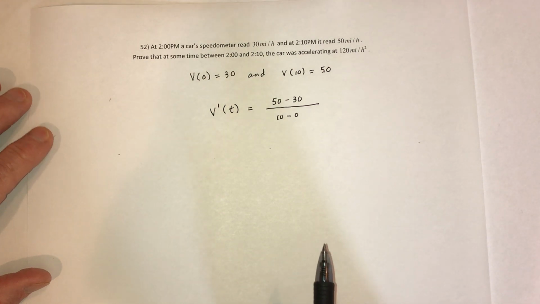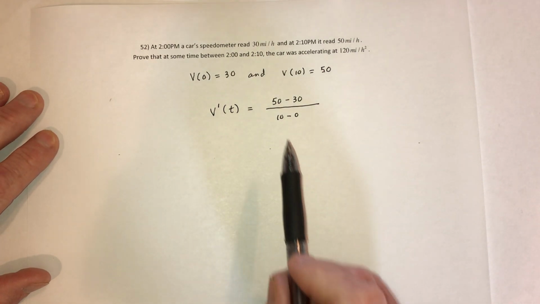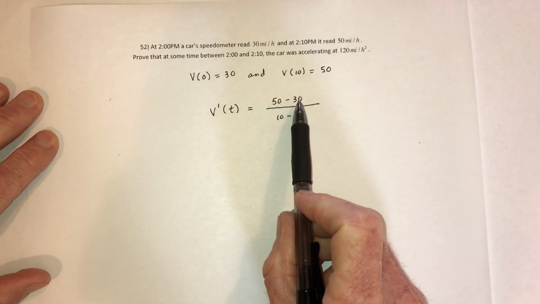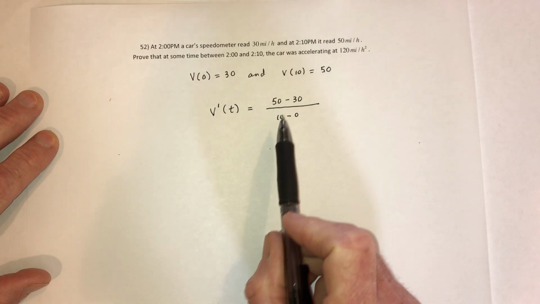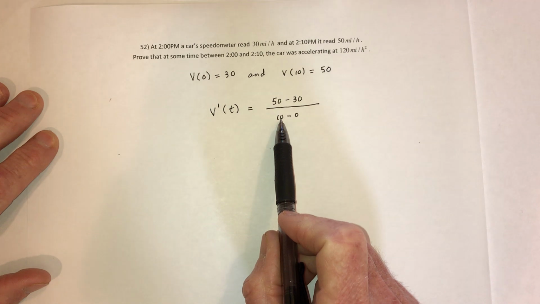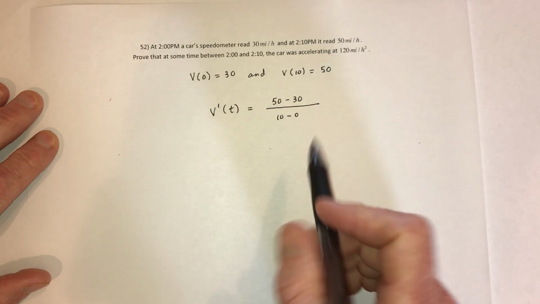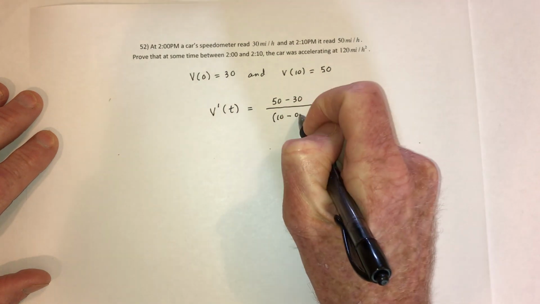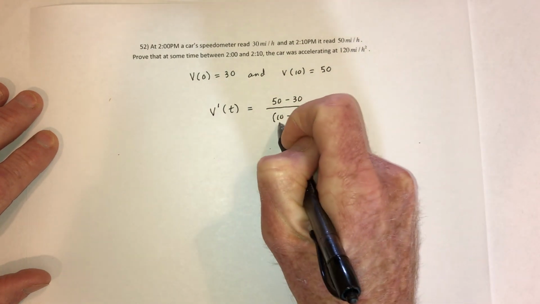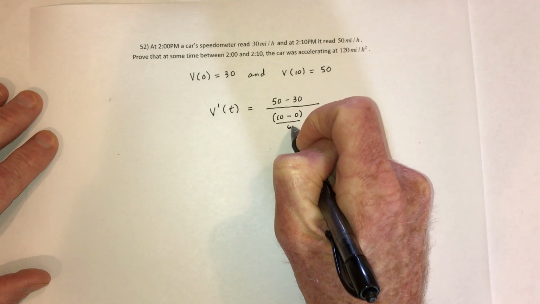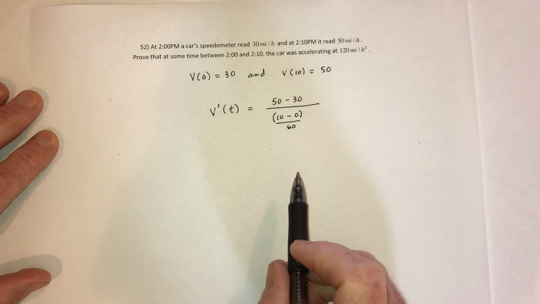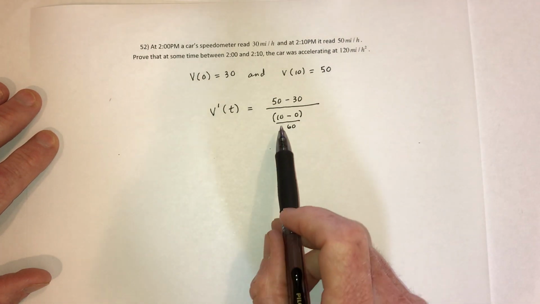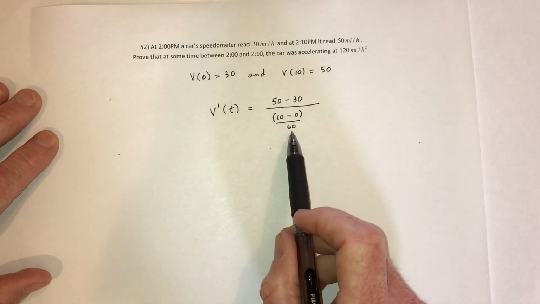Now, there's only one small problem, and that is that this is in miles per hour, this is in miles per hour, and this is in minutes. So I need to change this 10 minutes to be in hours. So this, to change it to hours, you would need to divide by 60, since there's 60 minutes in an hour, or in other words, 10 minutes is 1/6 of an hour.